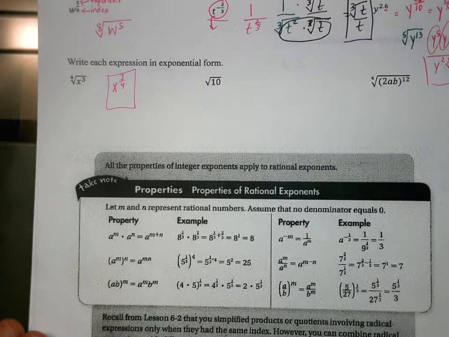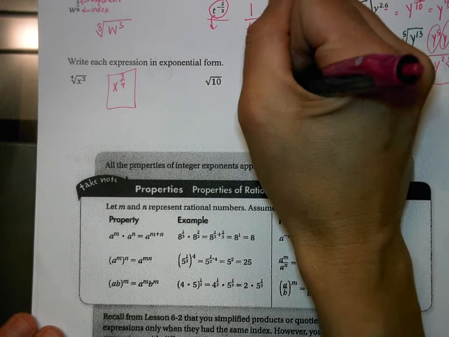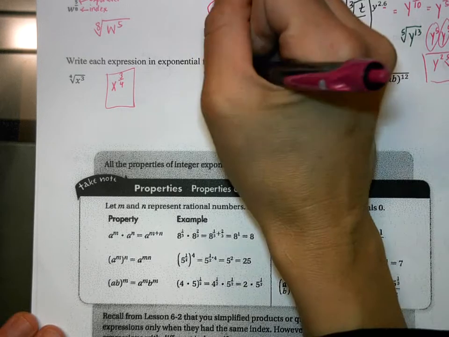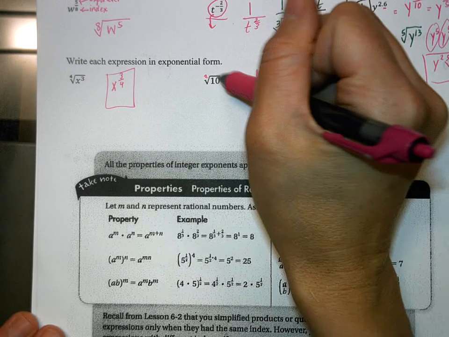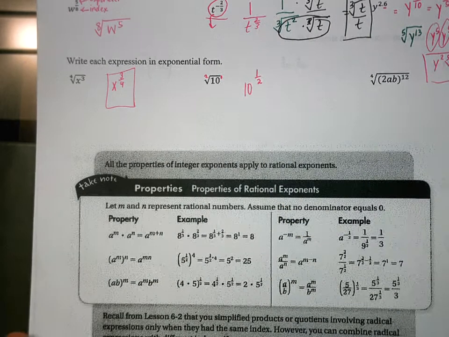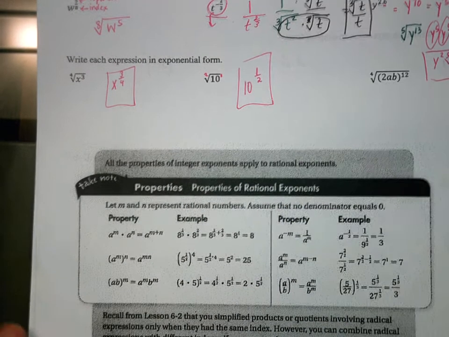How would I rewrite the square root of 10? Very good. 10 to the 1/2. So remember, if the root doesn't give you an index value, we know it's a 2. And if the value in here doesn't have an exponent, it has an exponent of 1. And so that is 10 to the 1/2.